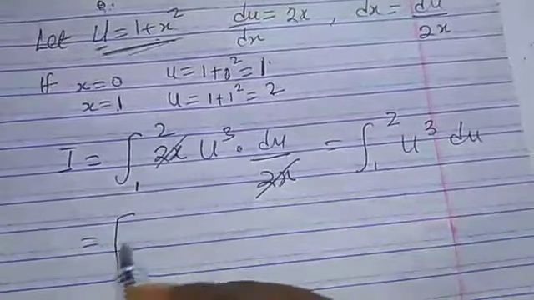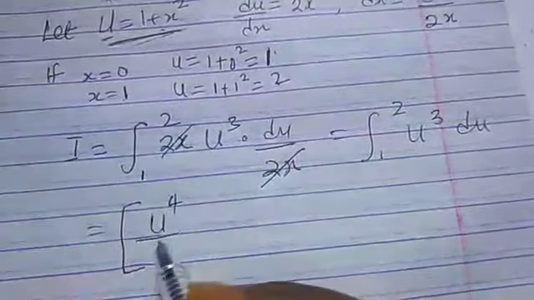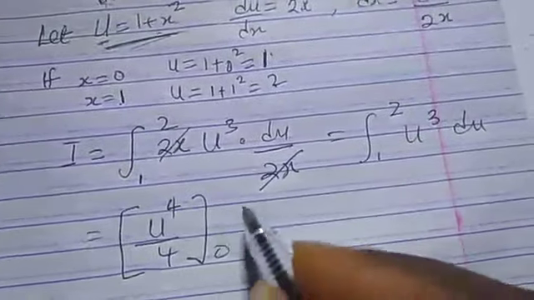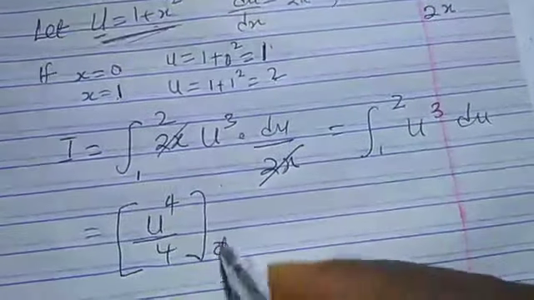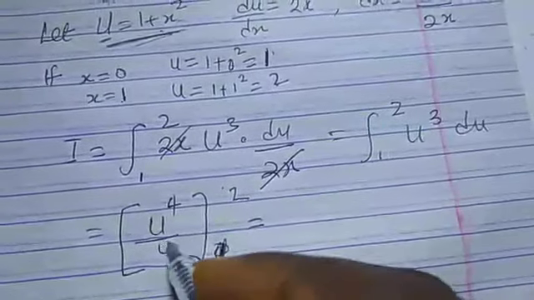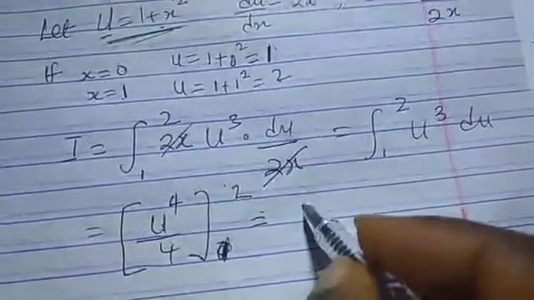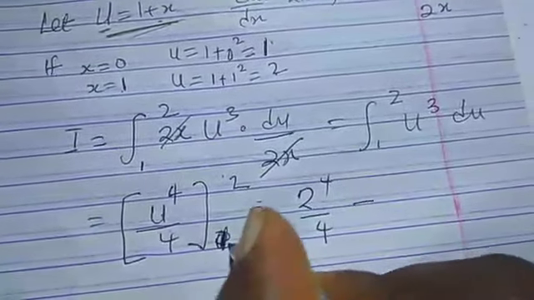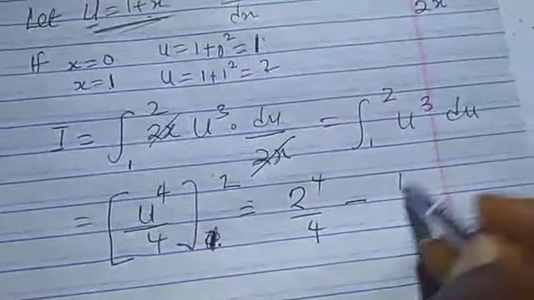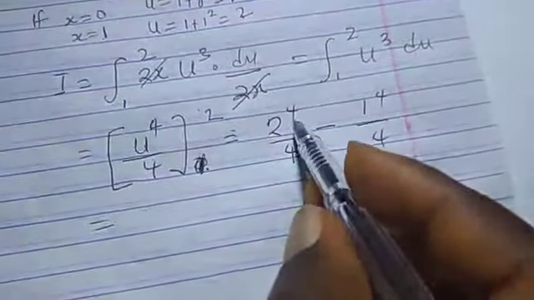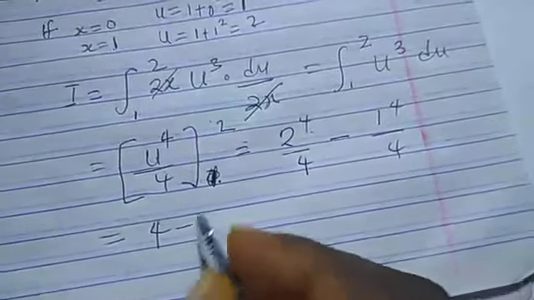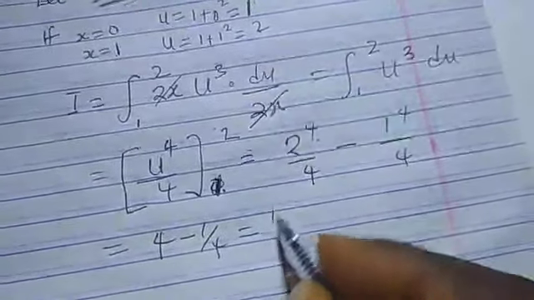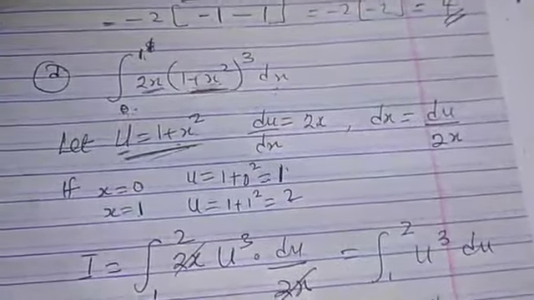I can now integrate this. u cubed will be u raised to power 4 over 4. From 1 to 2, anywhere I see u, I'll put it as 2. So that will be 2 raised to power 4 over 4 minus, anywhere I see u, I'll put it as 1. That will be 1 raised to power 4 over 4. 2 raised to power 4 is 16. That will be 4 minus 1 over 4, and that should be 15 over 4. That means the value of this integral is 15 over 4.